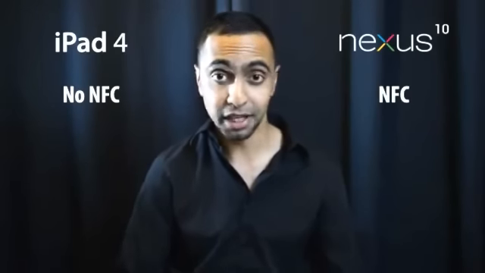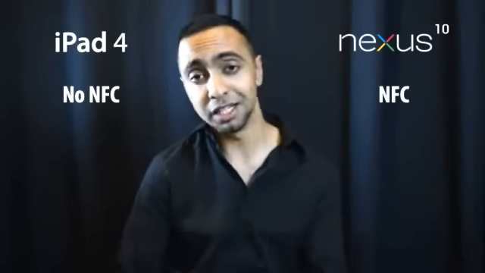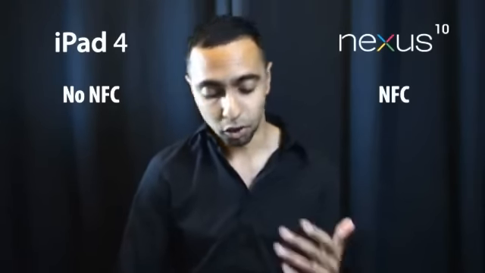In terms of NFC connectivity, iPad obviously doesn't have NFC connectivity. Nexus 10 does come with NFC connectivity. Now it's arguable, obviously, would you actually need NFC on a tablet? I don't know, but I'd rather have it than not. So the Nexus 10 does have NFC.